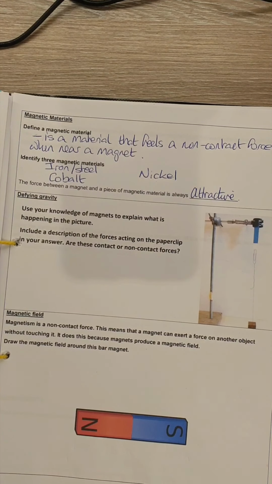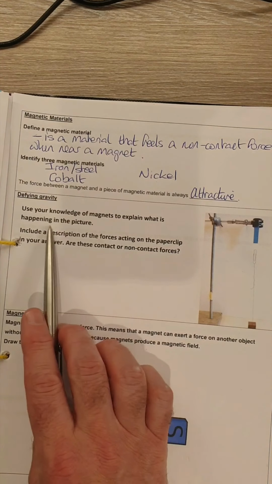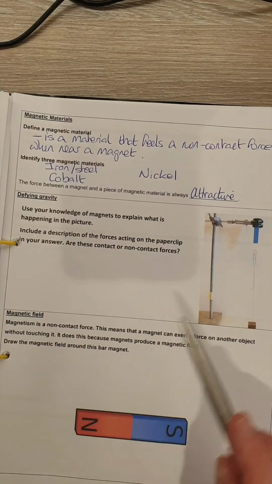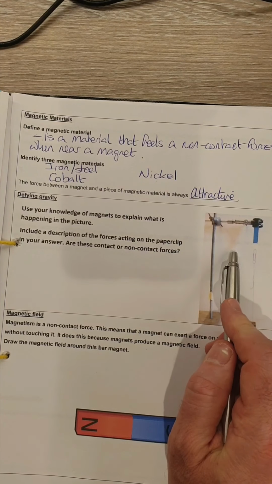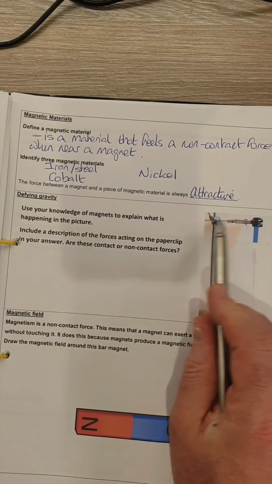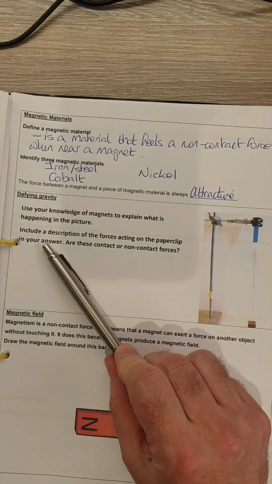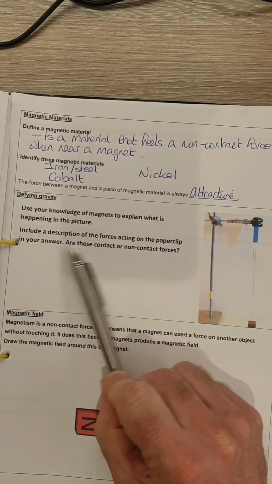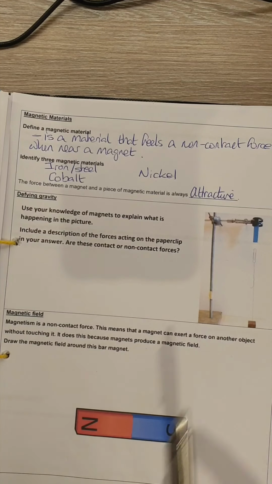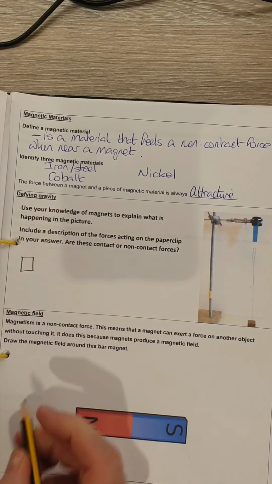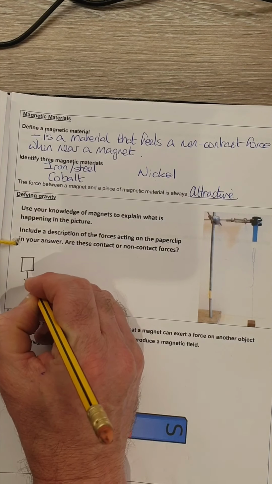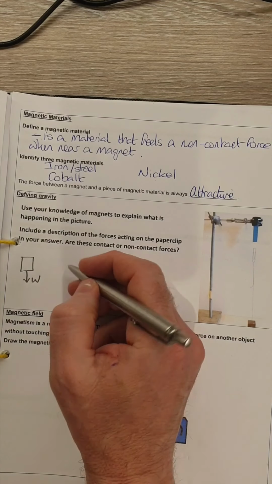Okay, now in the next task, you needed to explain what was going on in this picture. And there was a short YouTube clip put on the lesson on Show My Homework that shows this working. You need to include a description of the forces acting on the paper clip in your answer. Are these contact or non-contact forces? Okay, so there is a non-contact force pulling the paper clip down.